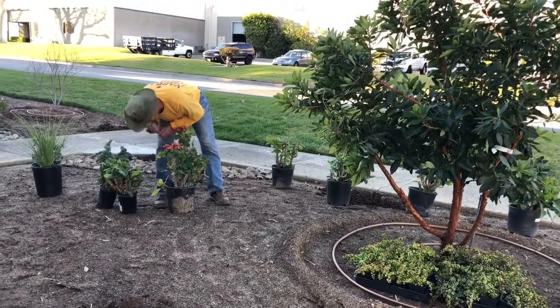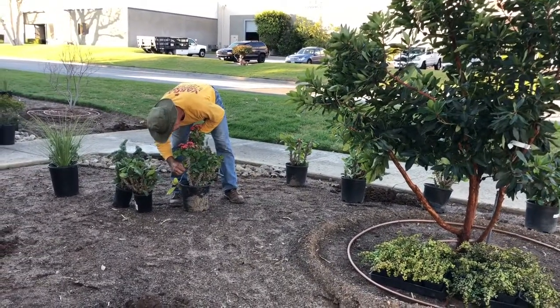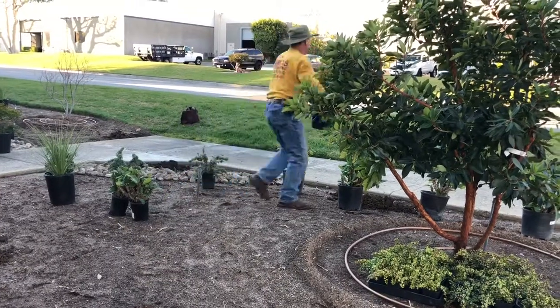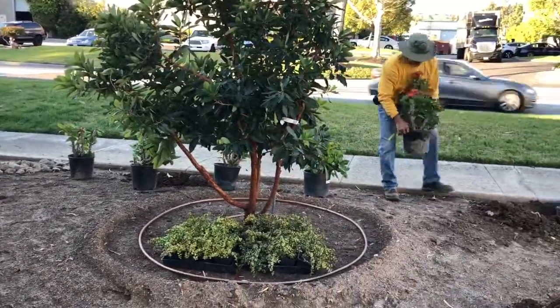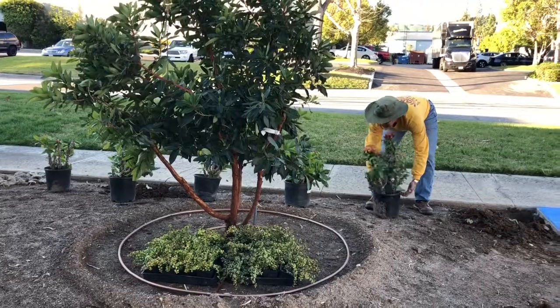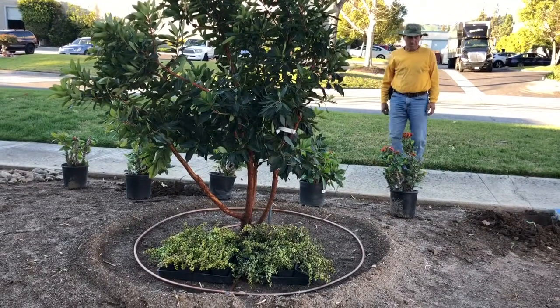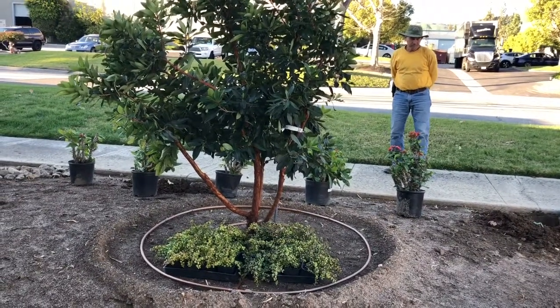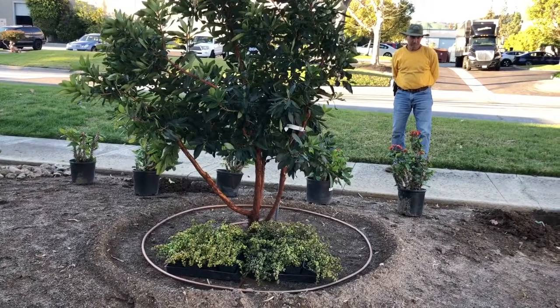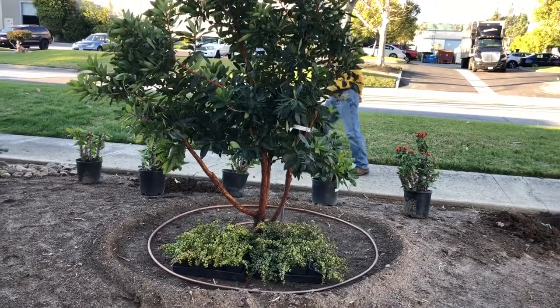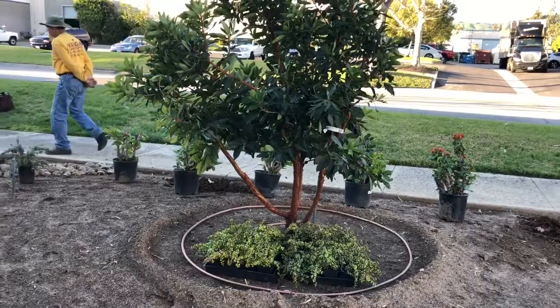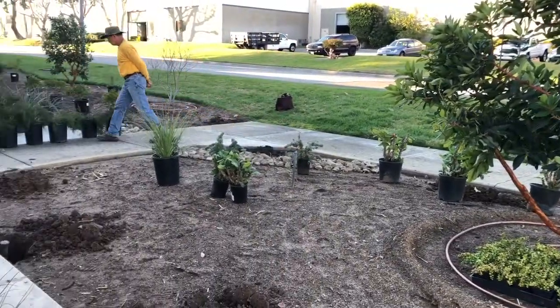For example, in this tree that we're seeing here, its name is Arbutus unedo, a strawberry tree. The main reason that we selected that tree is because the owner liked the tree a lot. The second reason is because it's a beautiful tree, with a beautiful branch structure and beautiful color of the branches.